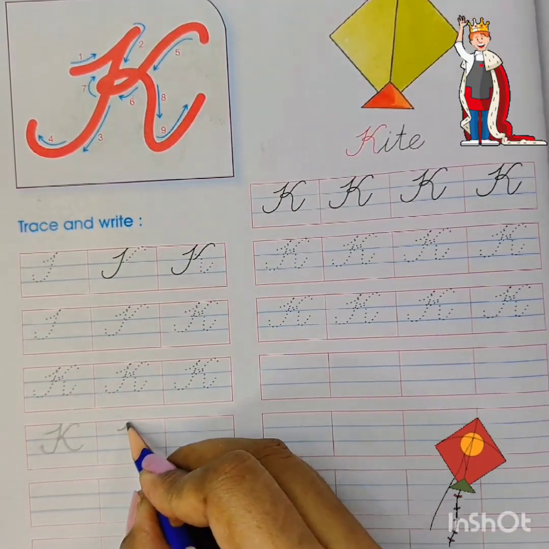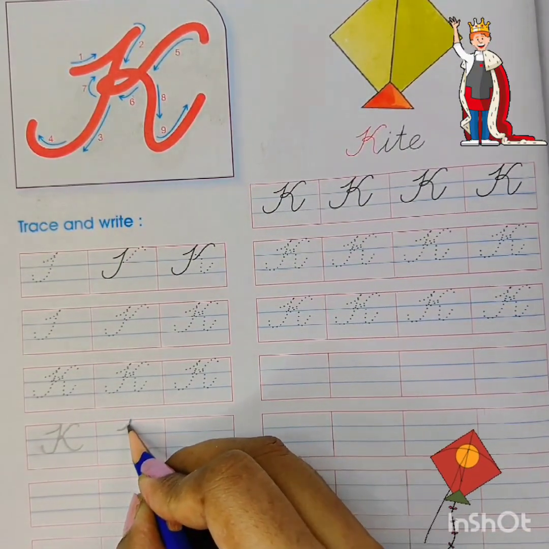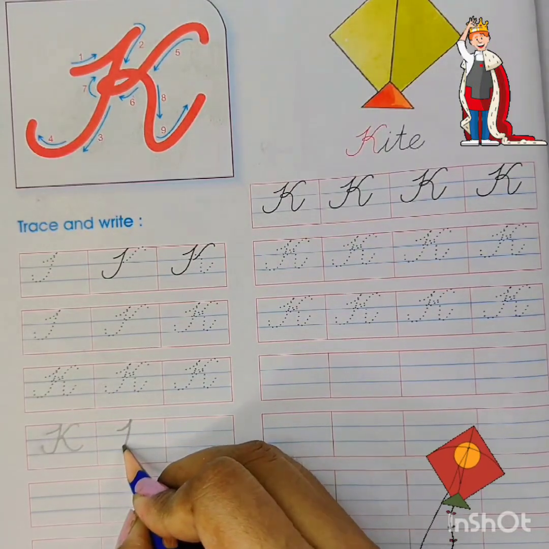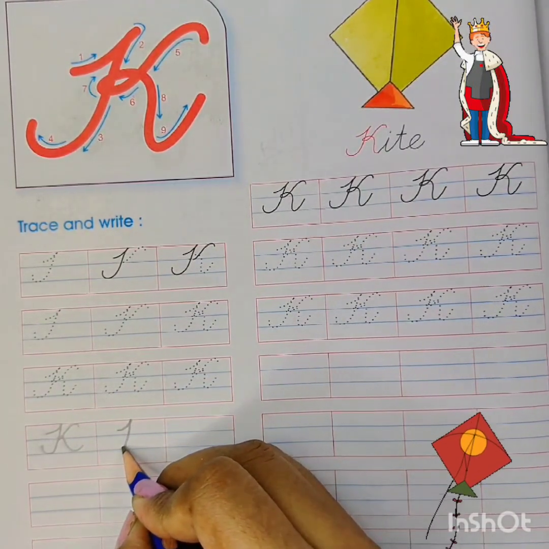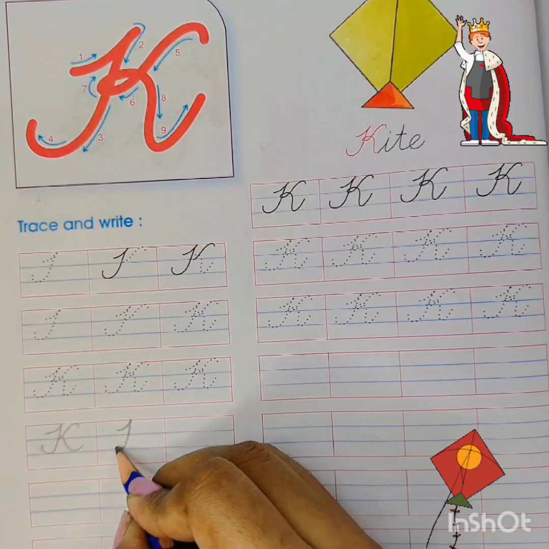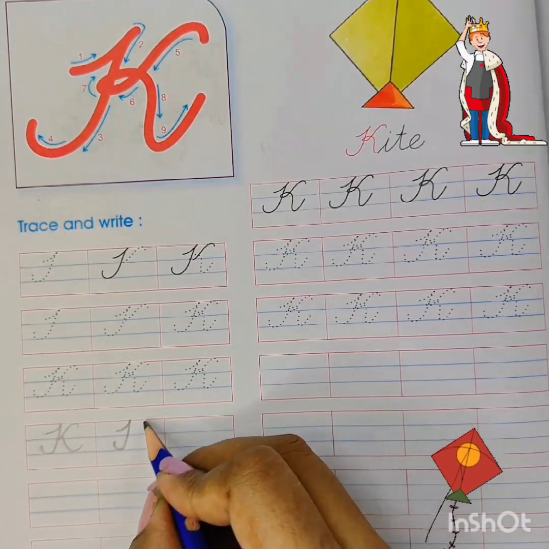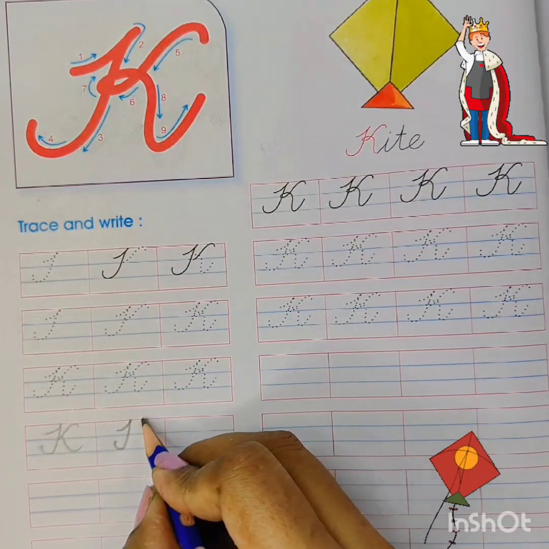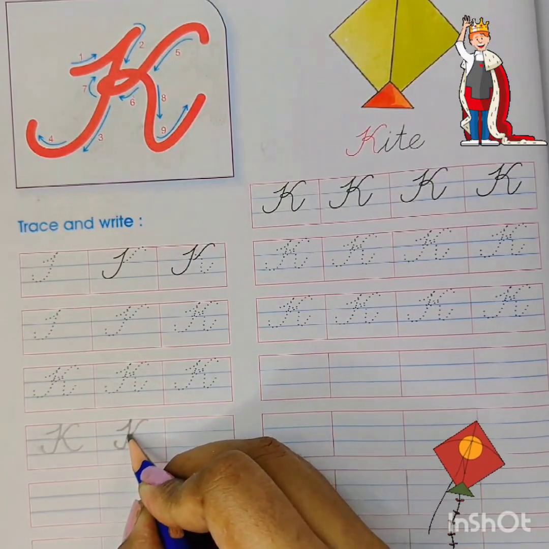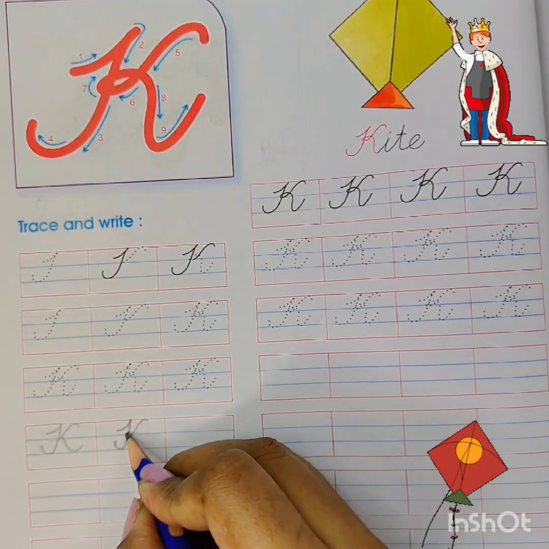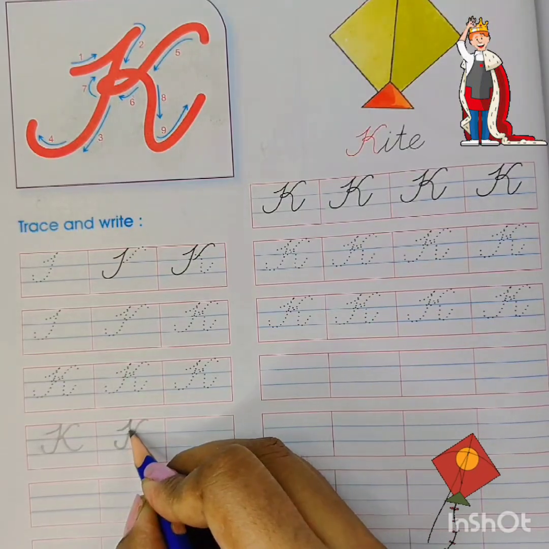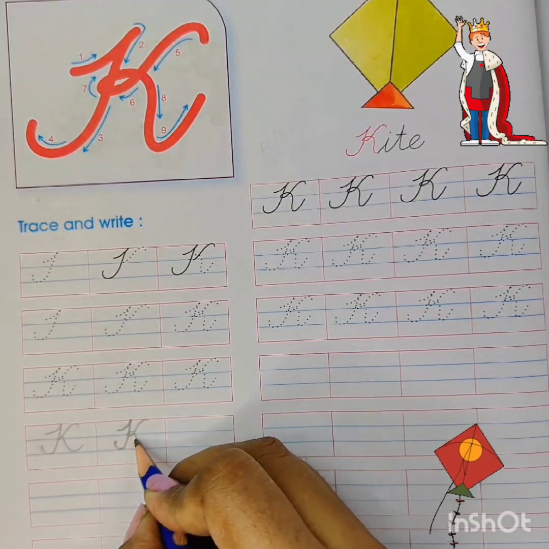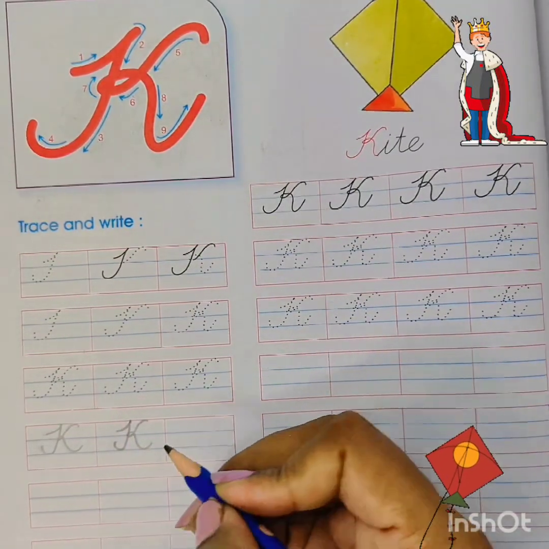Go up with a slant curve, come down with a slant line till the third line and turn it back. Then again put your pencil point on the top line, make a curve and come down till the second line. From here, take a small loop and again make a curve.